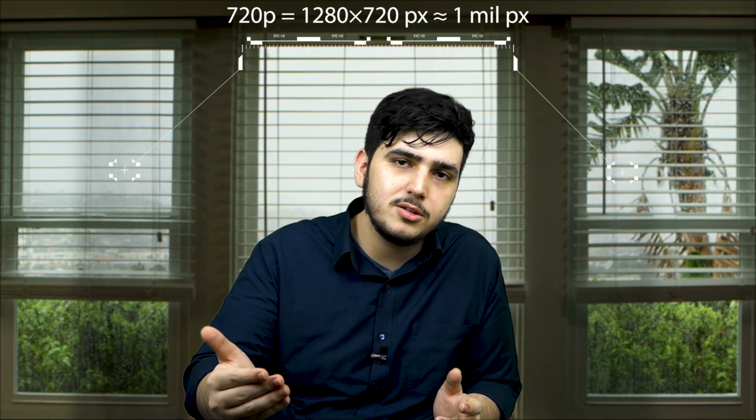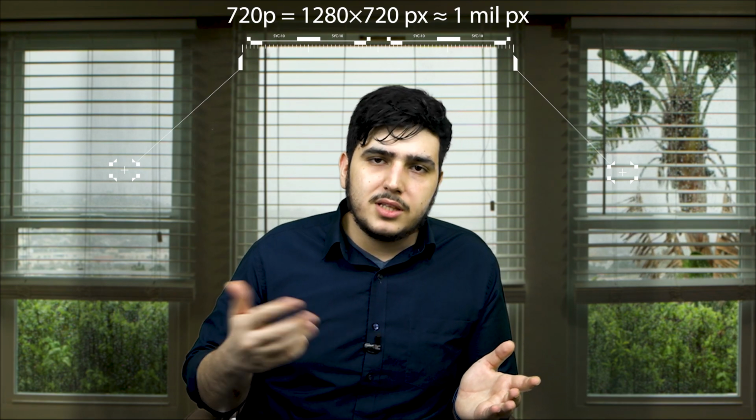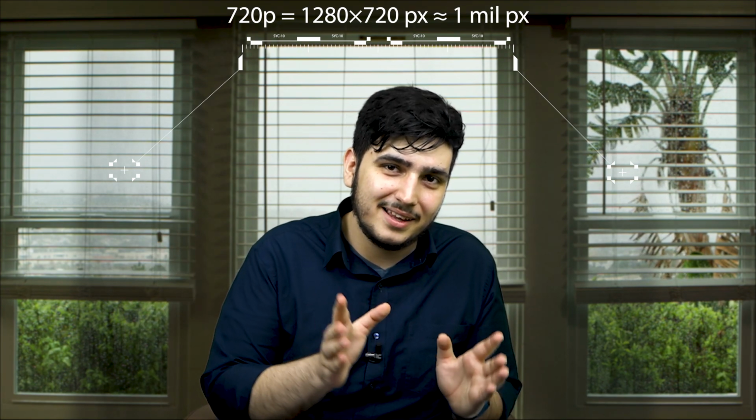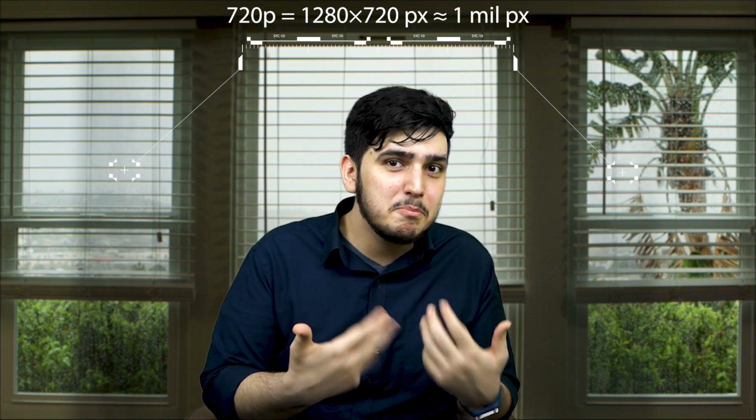For instance, you want to download a wallpaper for your laptop, and your laptop display has a resolution of 720 pixels. A 720 pixel display is basically 1280 times 720, which is almost equivalent to a million pixels. So you don't need a 12 megapixel photo for a display that can only show 1 megapixel photos. So long story short, you don't need high resolution for every scenario.